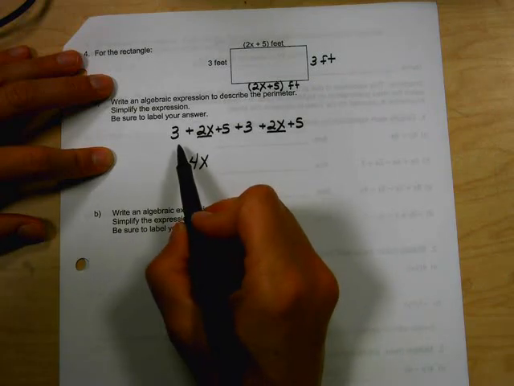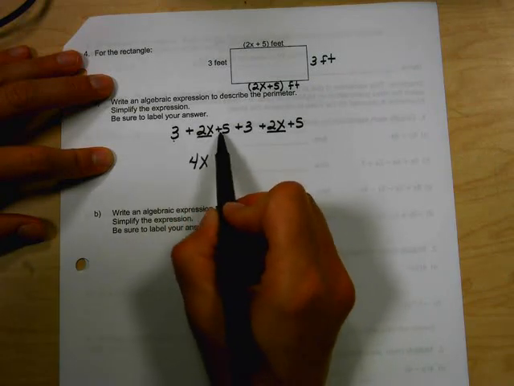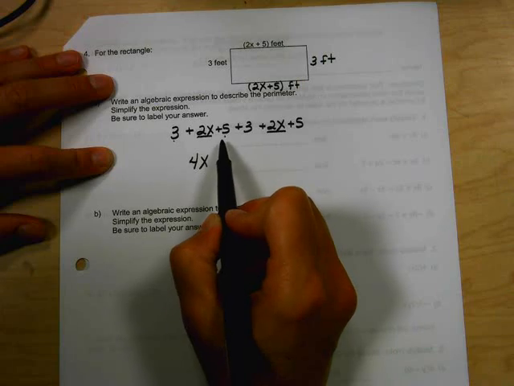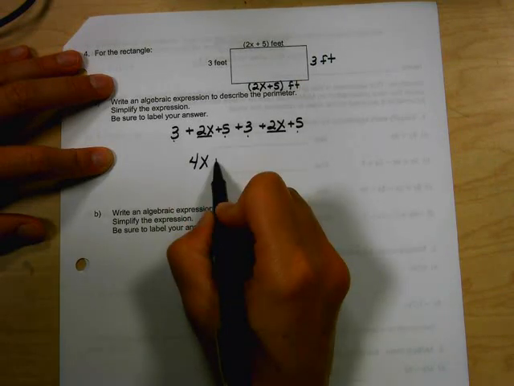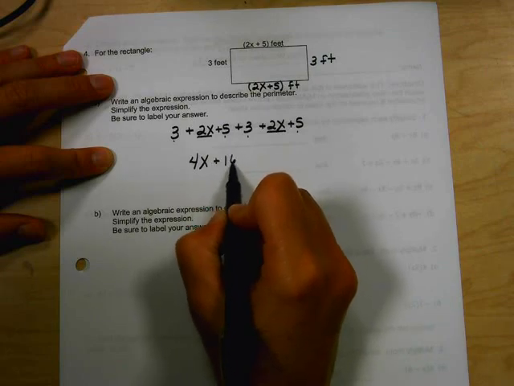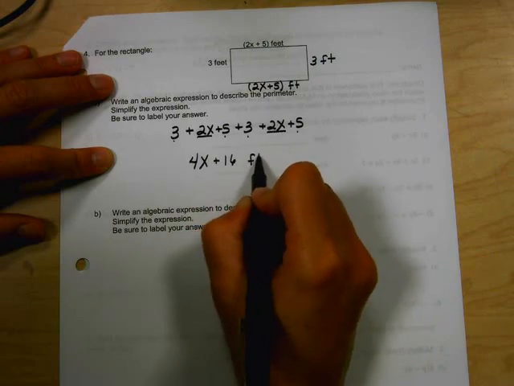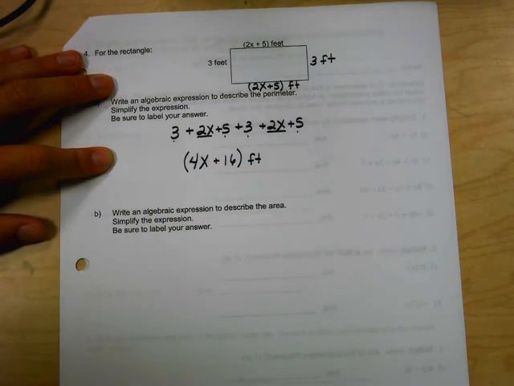And then let's go ahead and add our constants. 3 plus 5 is 8. Plus another 3 is 11. Plus another 5. That's going to give us 16. And all of that together is in feet.